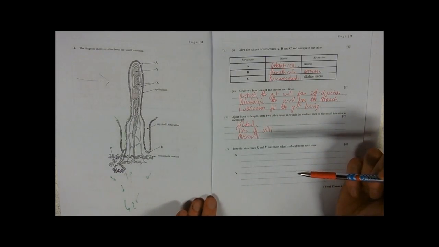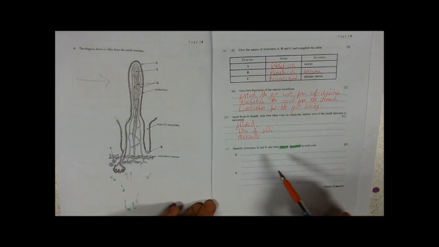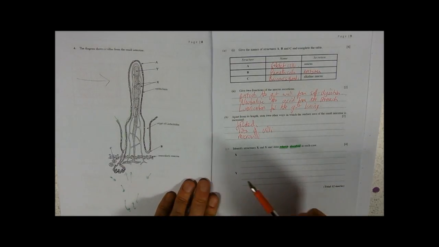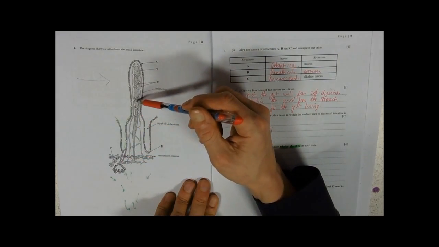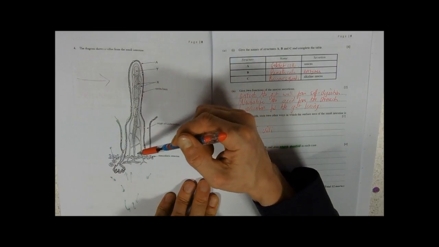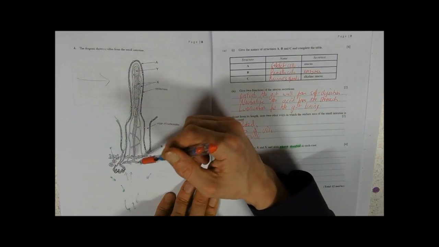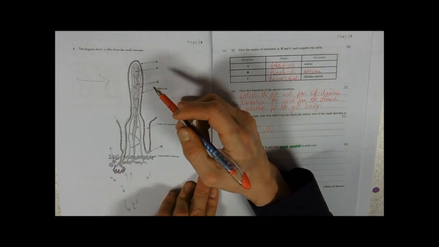Identify structures X and Y and state what is absorbed. So something must be absorbed, and we need to identify them. There's 4 marks here, so probably there's 1 mark for identifying and 1 mark for stating what is absorbed. X comes from one side, goes up and across the villus and then disappears off the other side. And Y is just this kind of big blob in the middle, connected to some sort of general system, but it doesn't seem to have like an inner and outer.